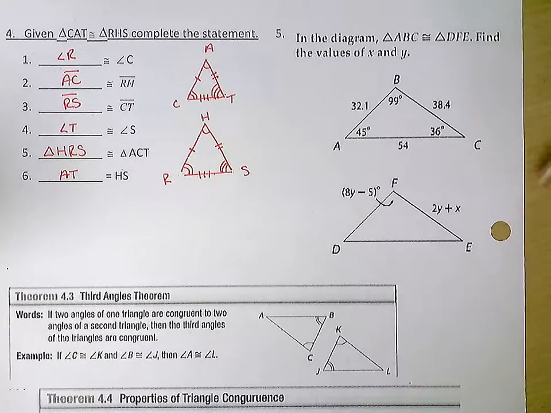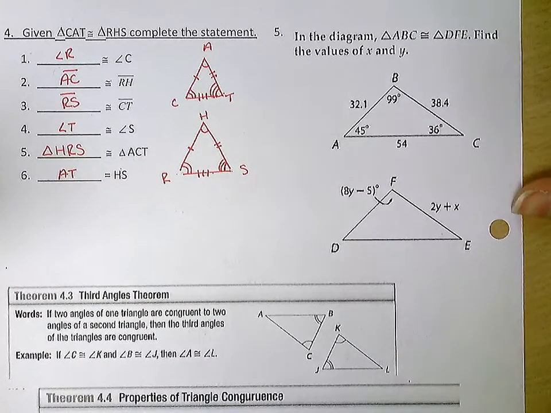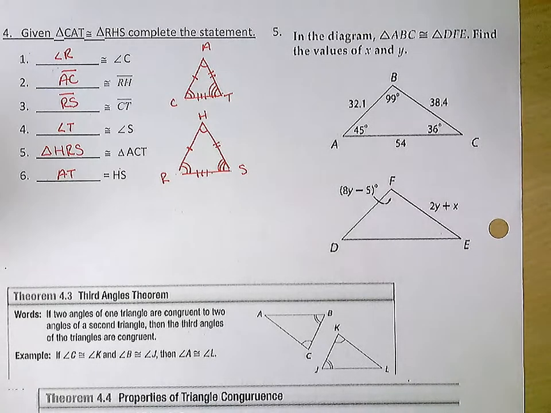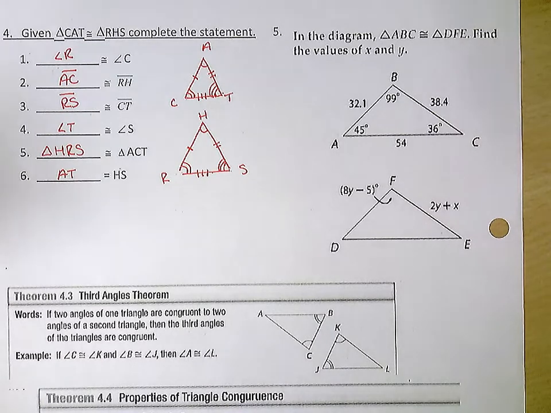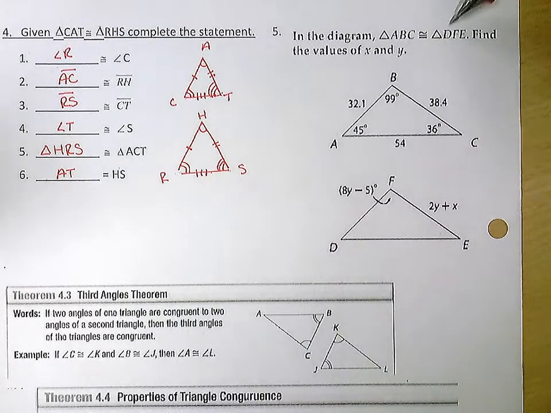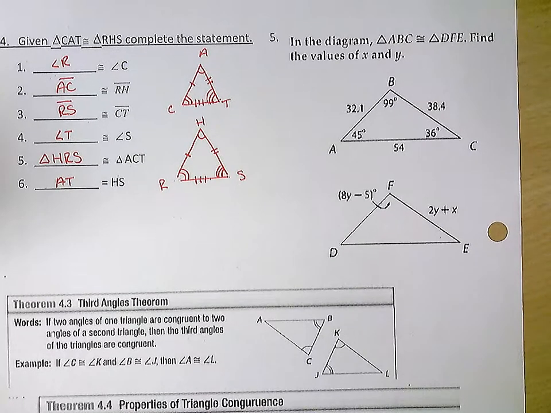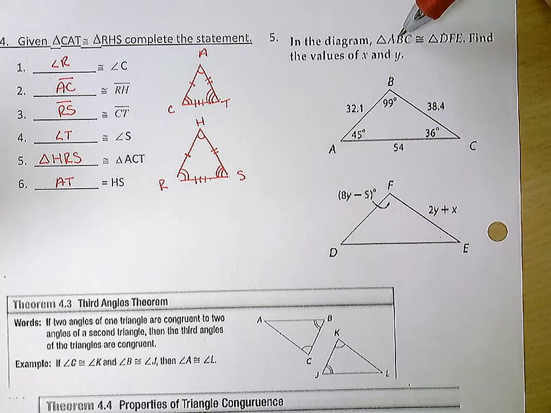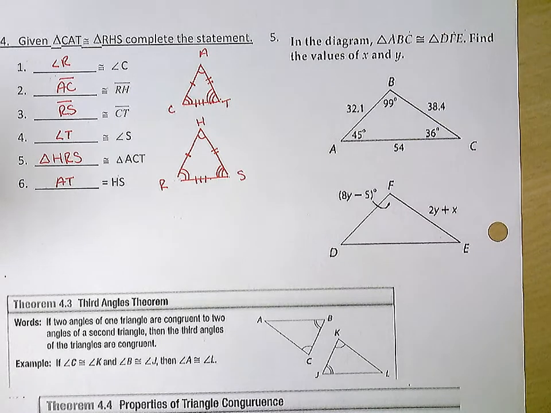All right, last problem we're going to do is number 5 off to the right. In the diagram, triangle ABC is congruent to triangle DFE, and we want to find the values of X and Y. From my congruency statement, I know which sides and which angles have to be congruent to each other. Angle A has to be congruent to angle D, B has to be congruent to F, and C has to be congruent to E. So I can label that in my picture.